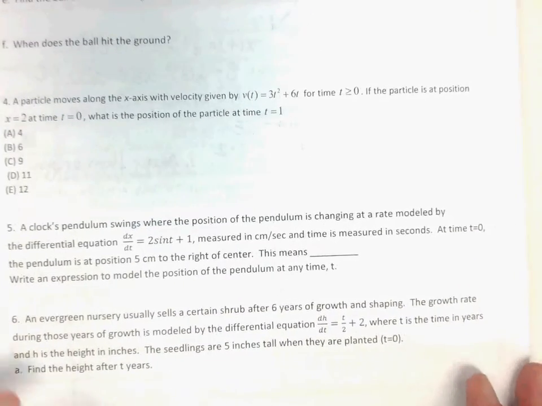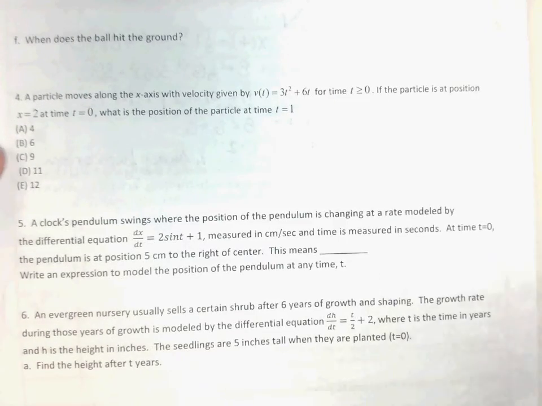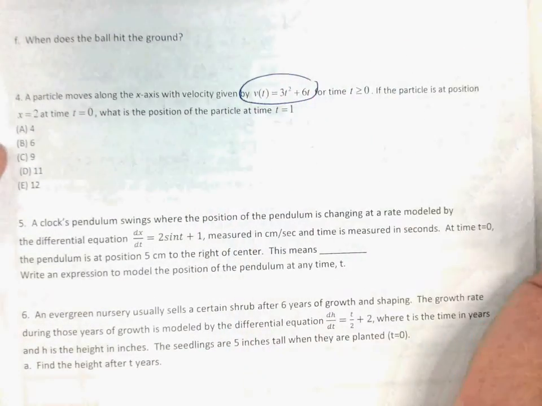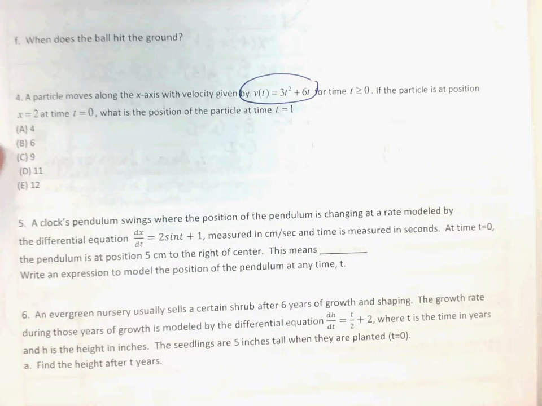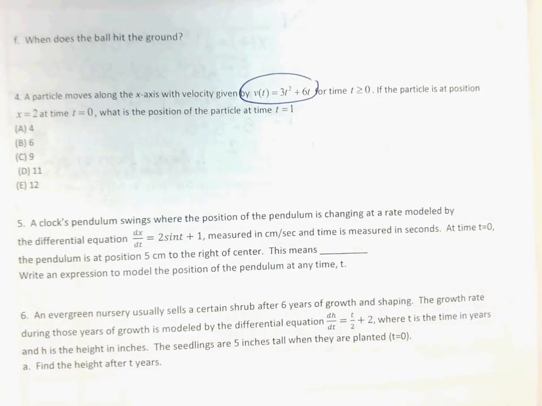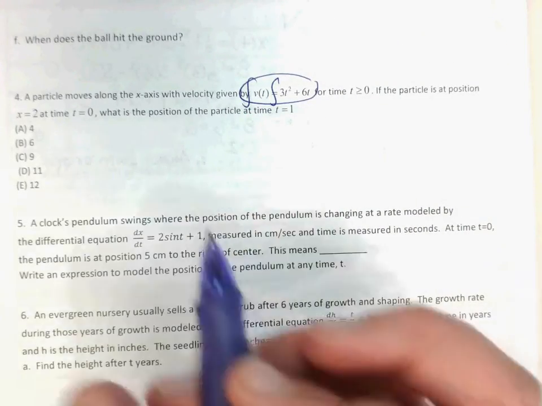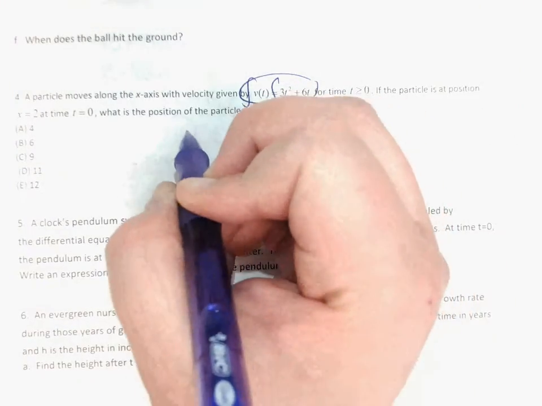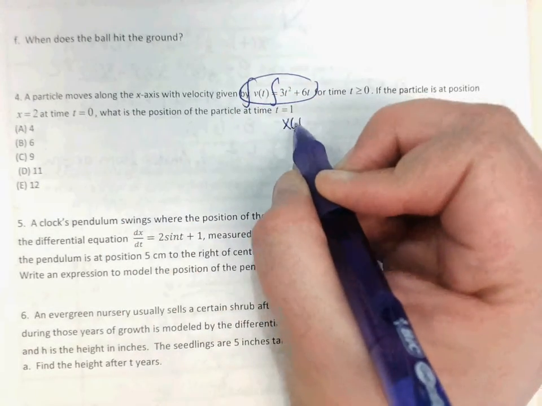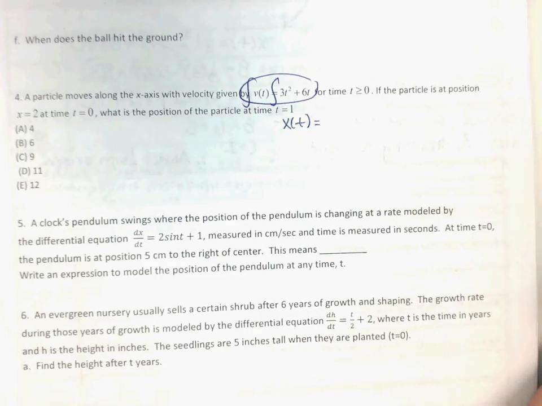I love this. We're going to do number 4. You have velocity. Okay, velocity. I want to find the position of the particle at 1. What do I need to do if I have velocity but I want position? Anti. So integral on both sides. What's the integral of velocity called? X of t, or you could use S of t. It doesn't really matter. Okay, and then the antiderivative of 3t squared, what would that be?